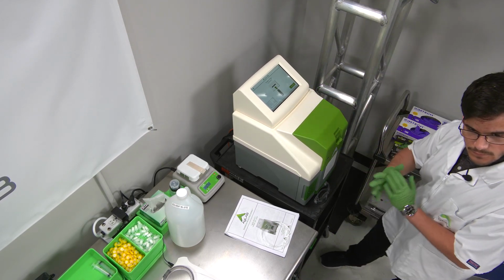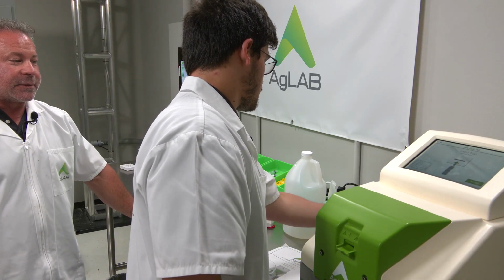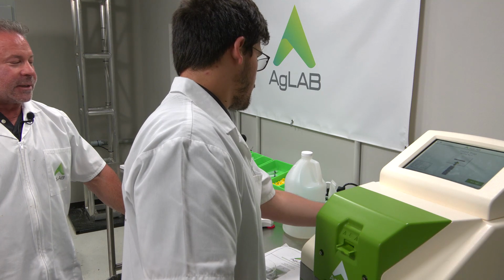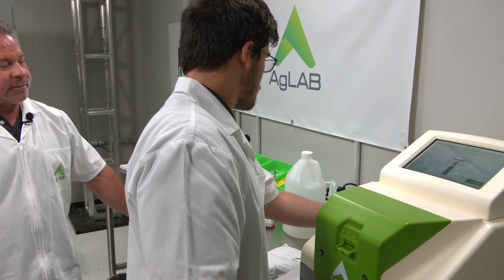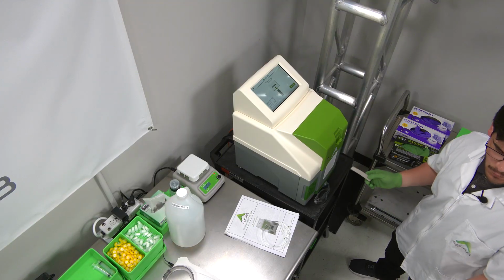We also have another option, which is the residence time. So I can speed up the speed. Okay. Will also make a difference. What do you think is the difference between adjusting one over the other?